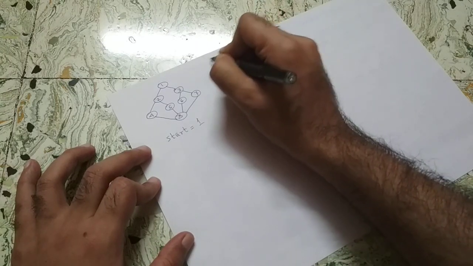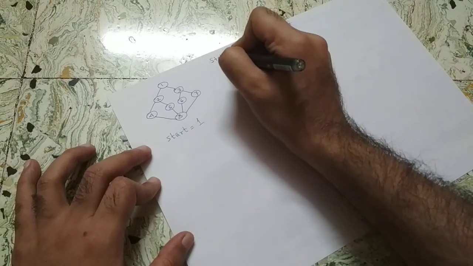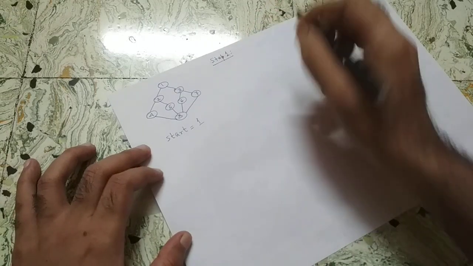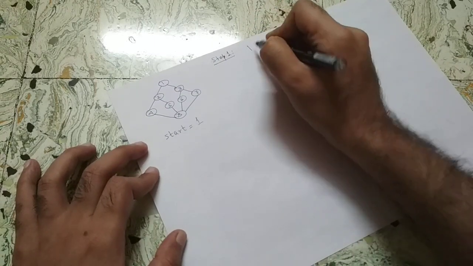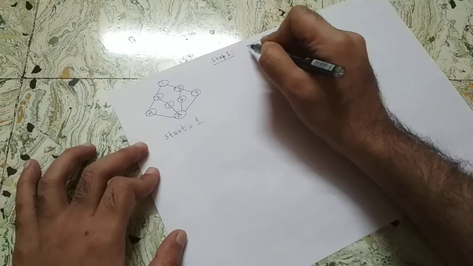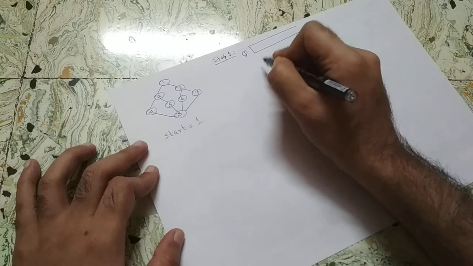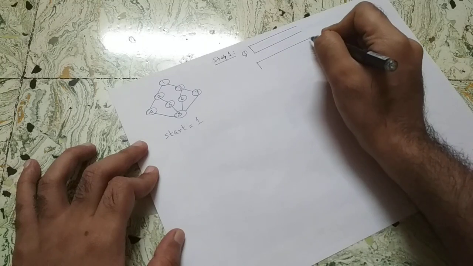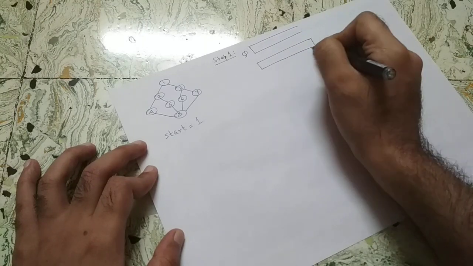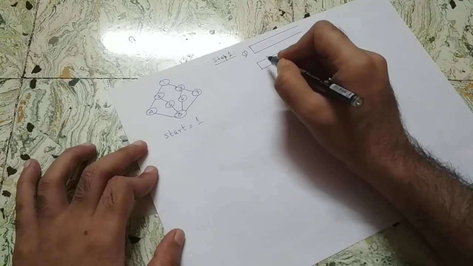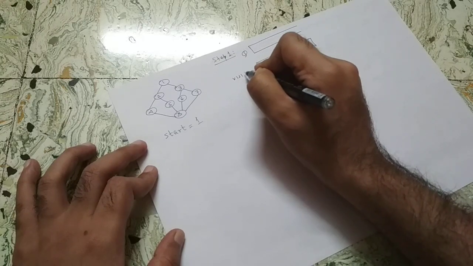Now this is my step 1. At every step, I'll be maintaining a queue data structure. This is my queue. And I'll be maintaining a visited array. So if you're asked a long question, you'll have to show the contents of these two data structures.